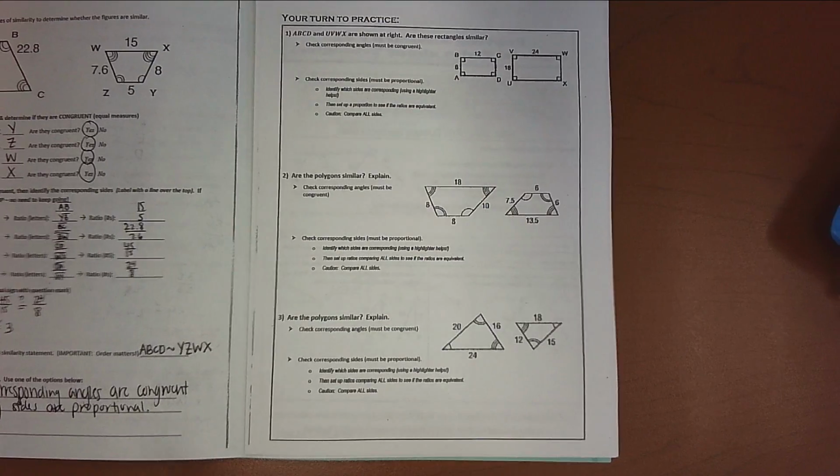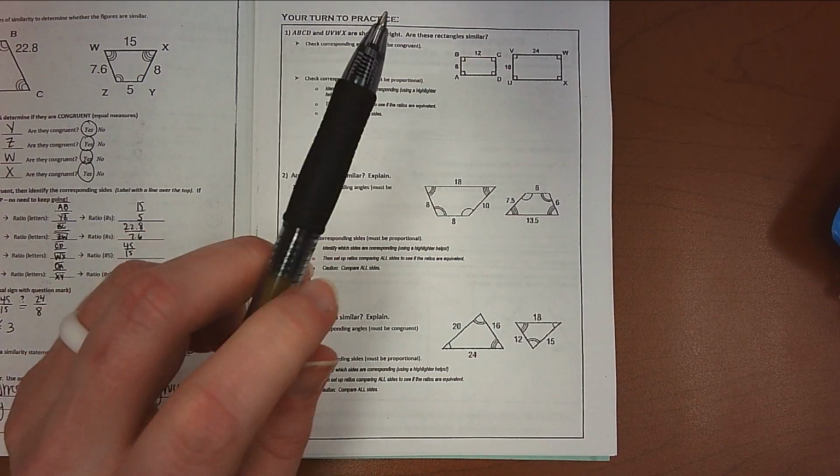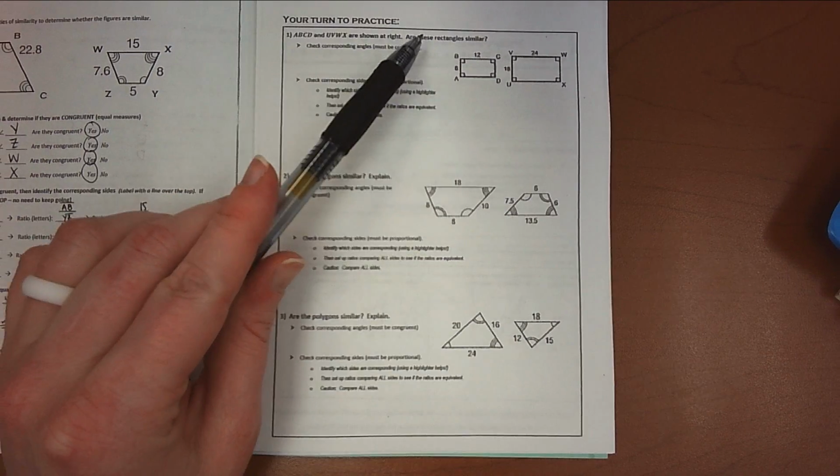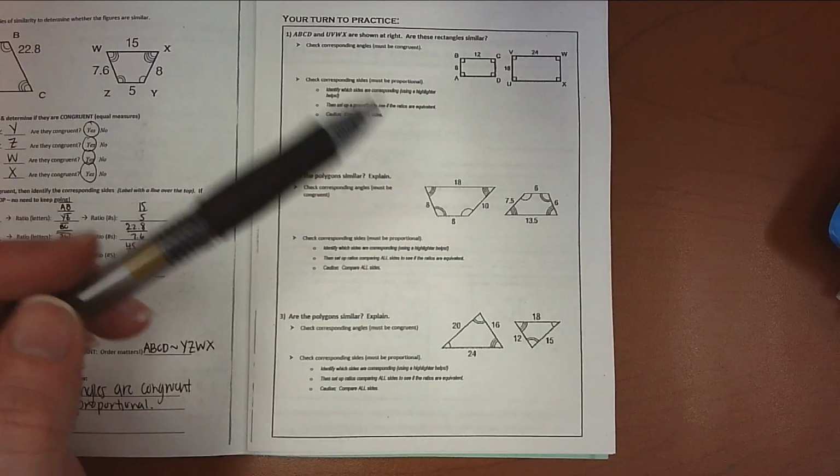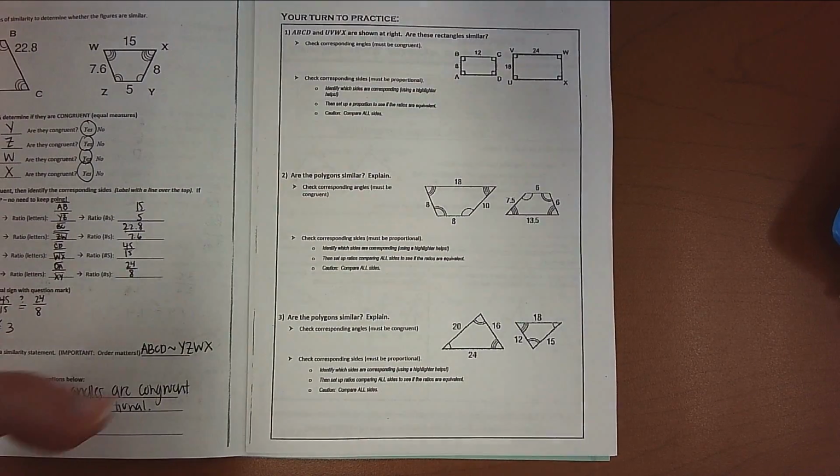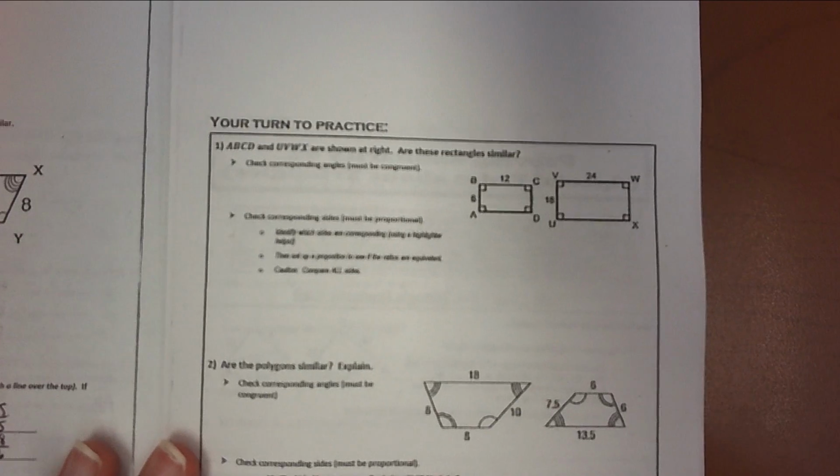Okay, at this point, it's your turn to practice. So I would really challenge you to pause the video and see if you can do this page on your own, and then unpause and check your answers with mine to see how you did. So this very first example, we have two rectangles.